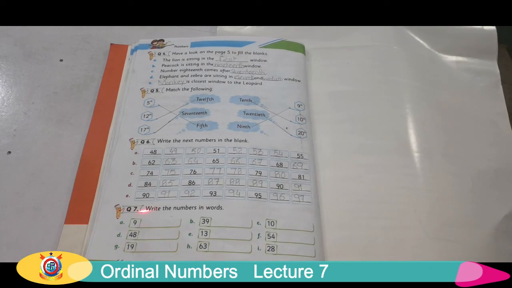Now students, look at question number 7. Write the numbers in words. In words means in spellings. Look at number 9. Its spelling is N-I-N-E, 9. B part, 39, T-H-I-R-T-Y, 30. N-I-N-E, 9, 39. C part, 10, T-E-N, 10.